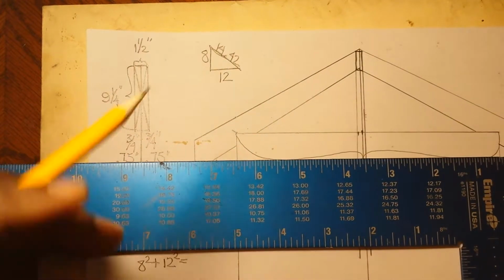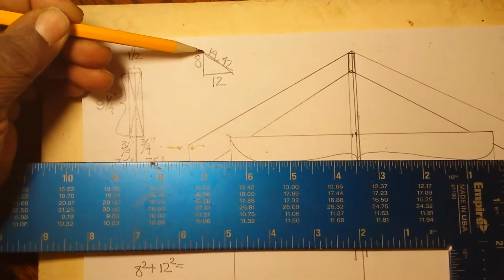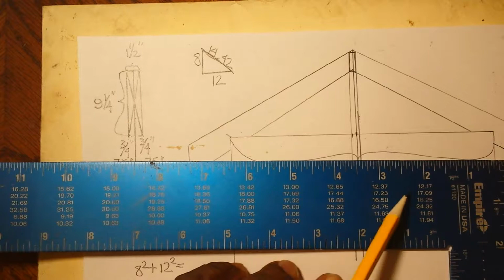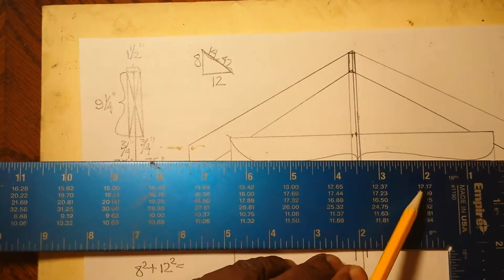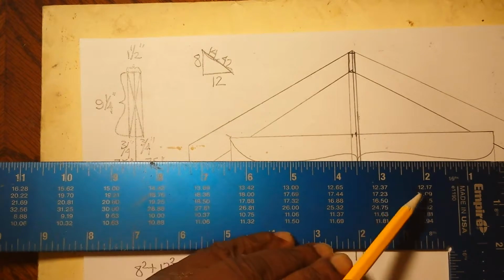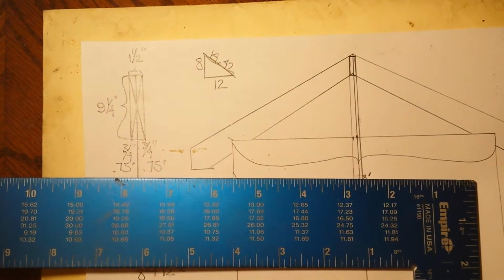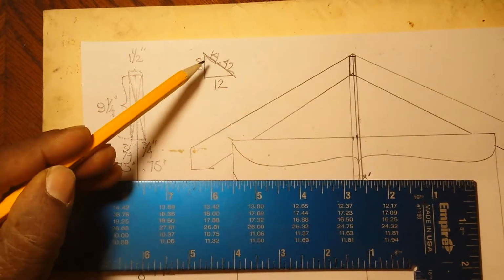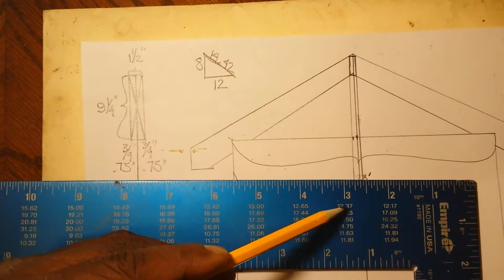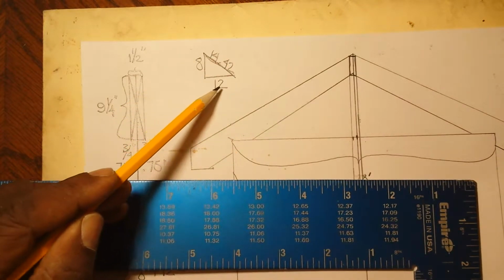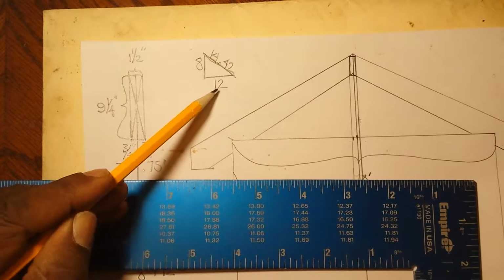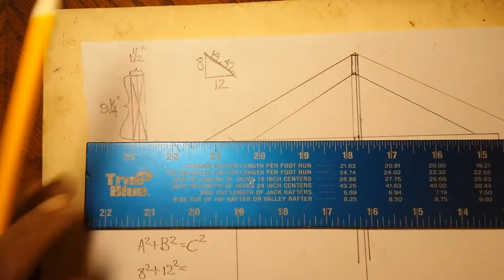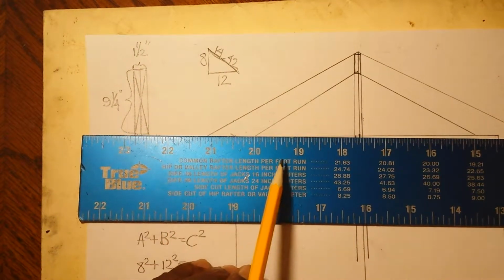So, for instance, this 8 here, instead of an 8-inch rise, if it was a 2-inch rise, it'll still be a 12-inch run. On all of these numbers, it's going to be a 12-inch run. And the hypotenuse would not be 14.42. It would be 12.17. For a 3-inch rise, the hypotenuse is going to be 12.37. And again, each one of these is always going to have a run of 12 inches. So these are all the measurements, and again, this is for common rafter length per foot run.